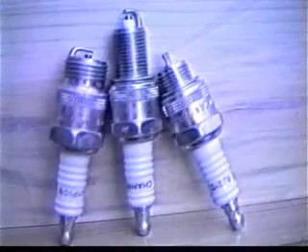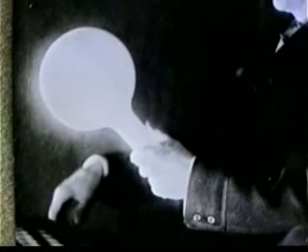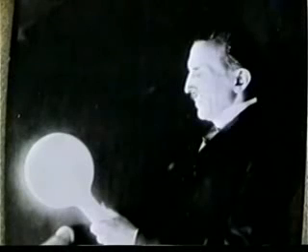Today, the Tesla coil is used in every television and radio produced, plus many other applications. Here, Nikola Tesla is holding a bulb illuminated without wires by an electromagnetic field. This is an example of the wireless transmission of electricity.